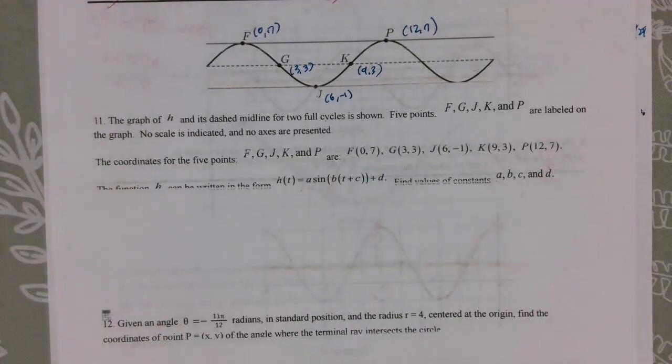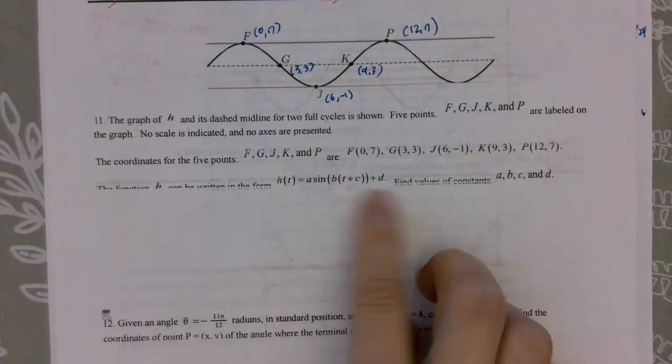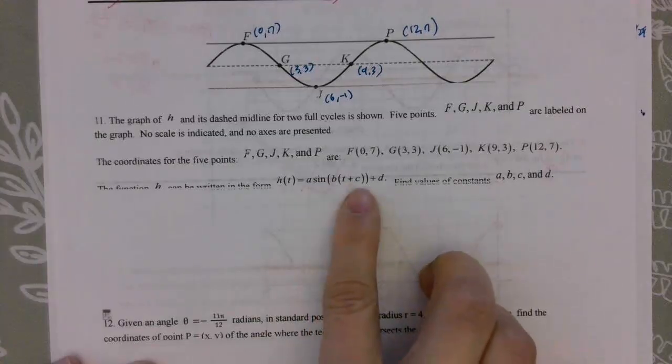All right, we're going to do the study guide starting at number 11. The graph, as dashed midline for 2 full cycles, is shown. The 5 points are labeled. They already gave me the coordinates, so I went ahead and put the coordinates down. We're looking for the equation of this function, the a, b, c, and d values.